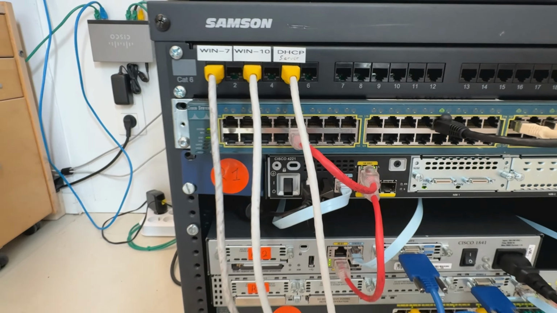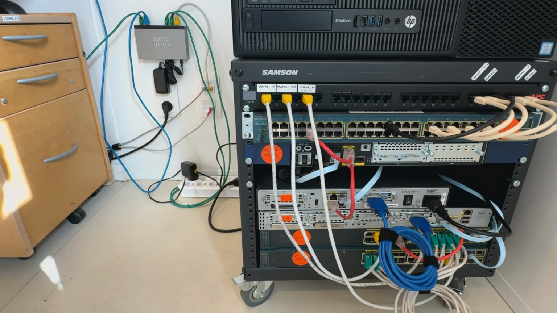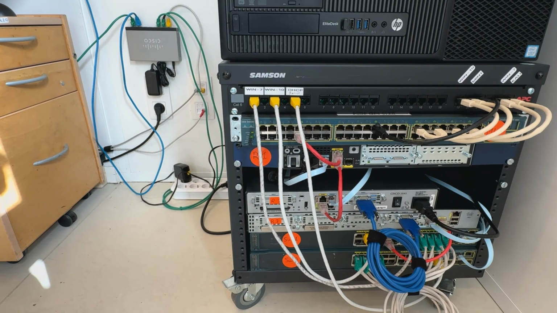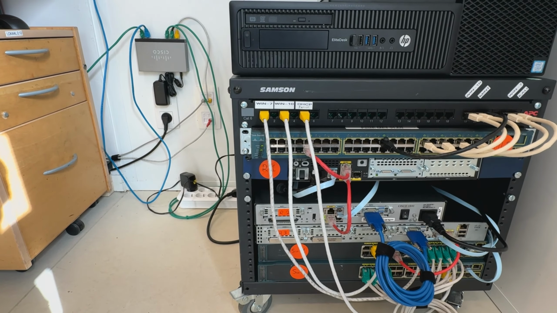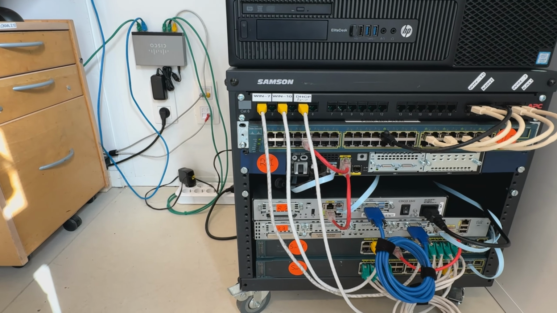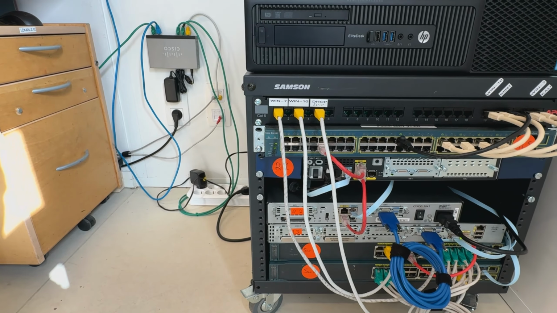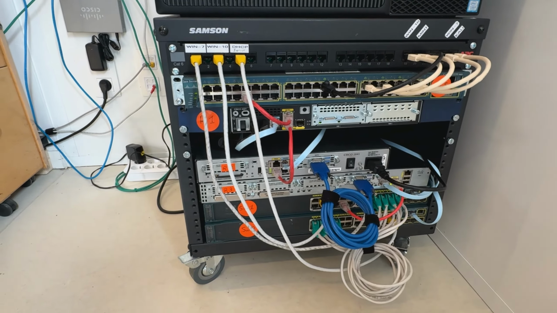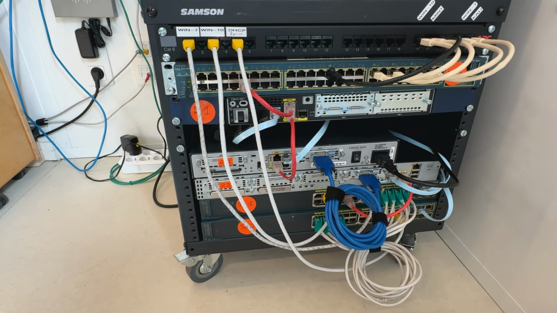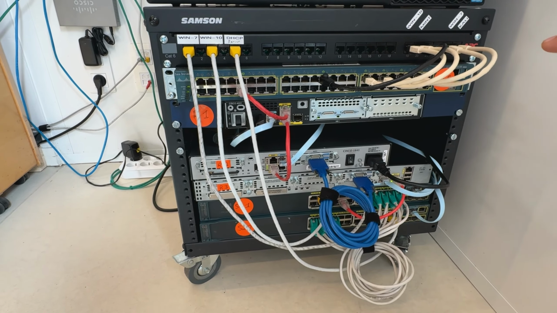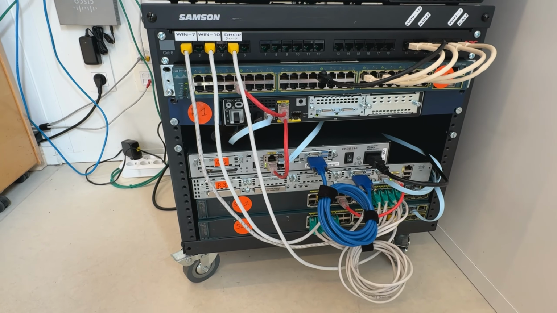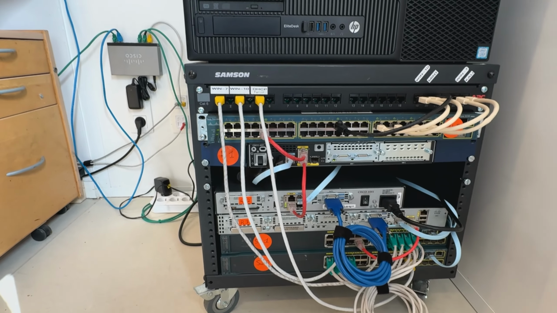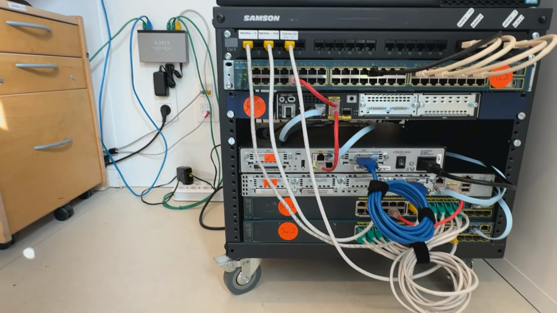But I could fix this without a flash drive also. I could write the command, copy startup-config to running-config, and it works. And then for switches, switches work. All switches work nice. After restarting, all configuration works without any problem.